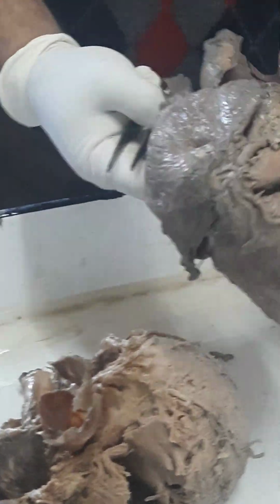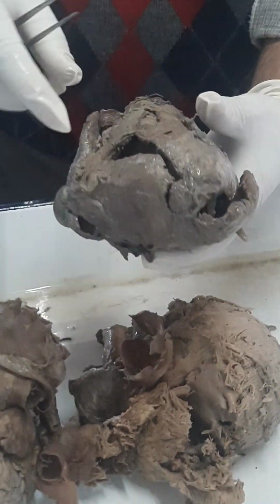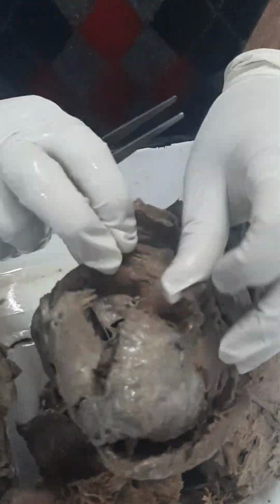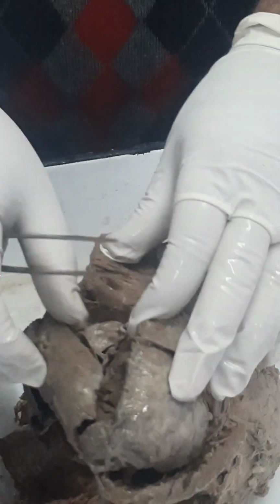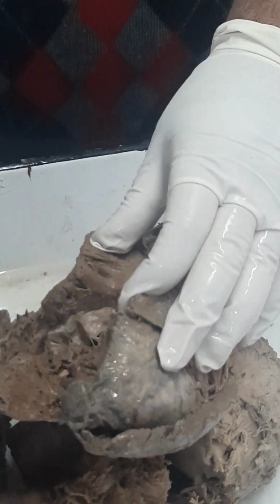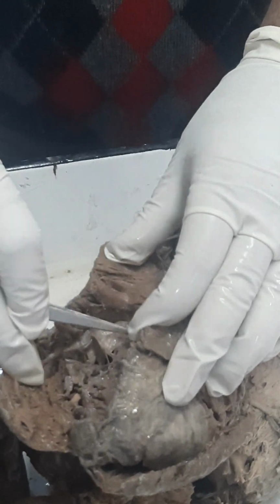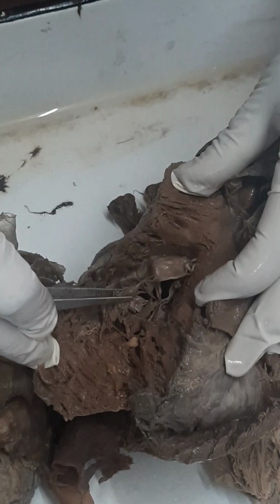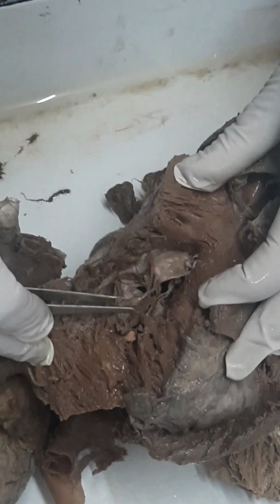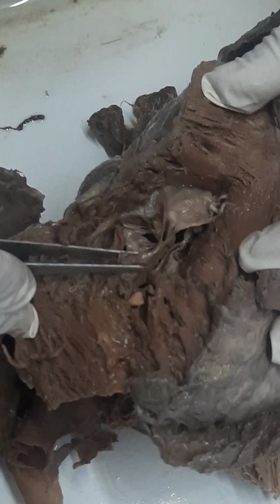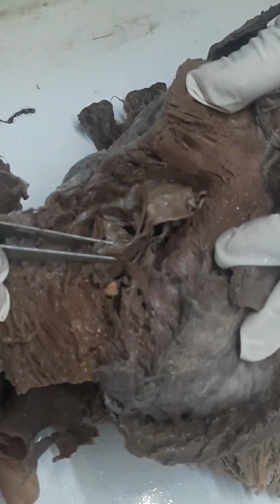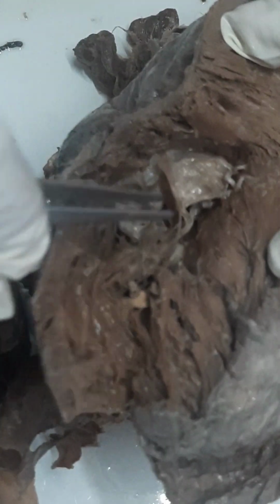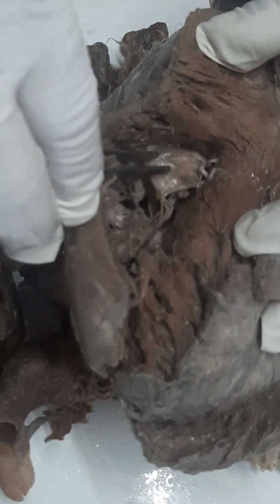Then you will see the ventricle. This is the right ventricle. When we open the right ventricle, we see muscular ridges. These are called trabeculae carneae. We also see the papillary muscles, which are finger-like muscles with a papilla tip. From the tip is attached a tendinous structure called chordae tendineae, which on one hand is attached to the papilla, and on the other hand to the tricuspid valve.